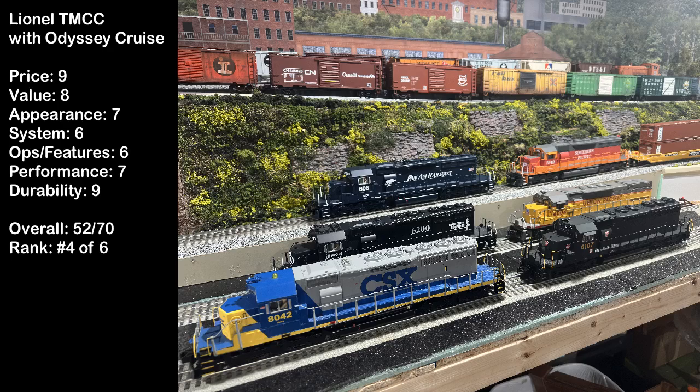Appearance-wise, now specifically to this SD40 tunnel motor, I did point out some of the exterior flaws in terms of the scaling and whatnot. But now I also have a couple of GP30s that are TMCC and Odyssey equipped, and there are dead ringers for the legacy, their legacy sisters. So this particular model, because of some of the drawbacks, I gave it a 7.